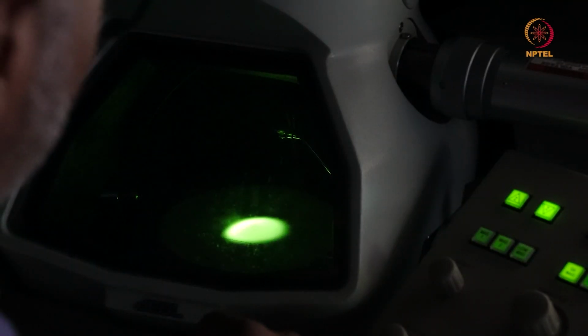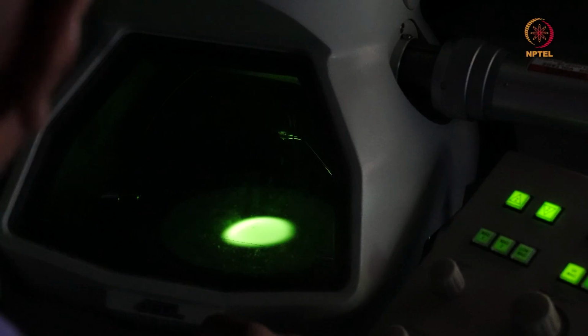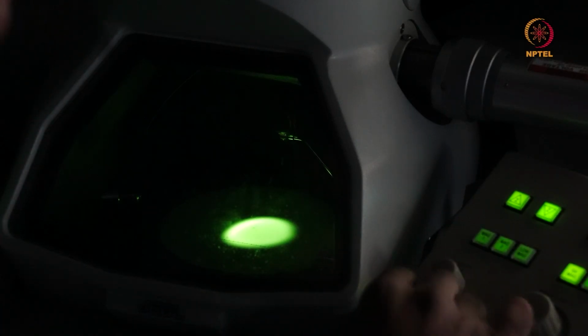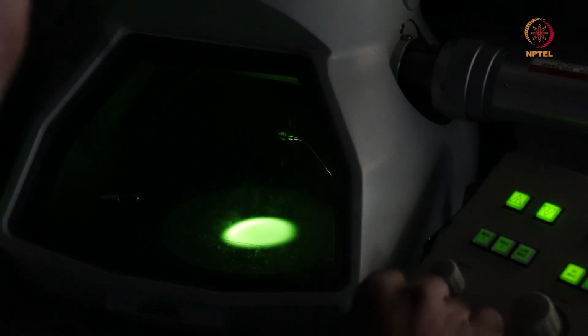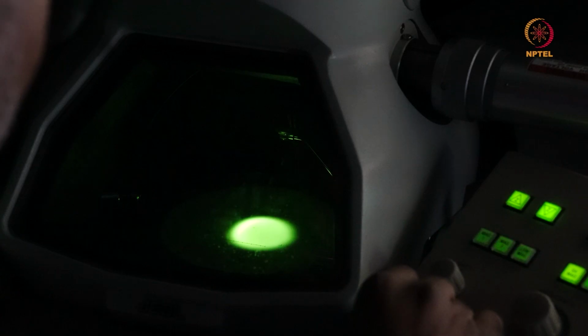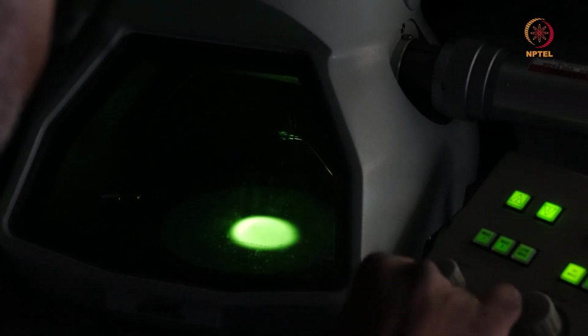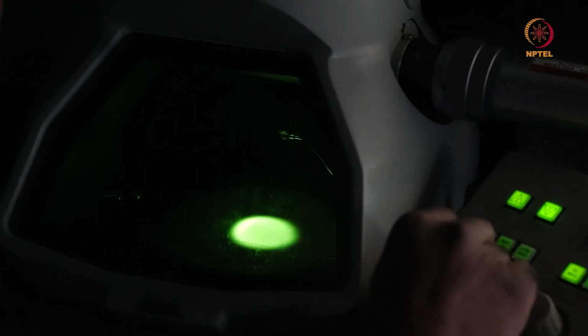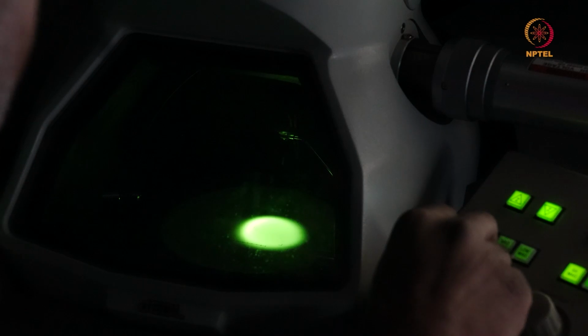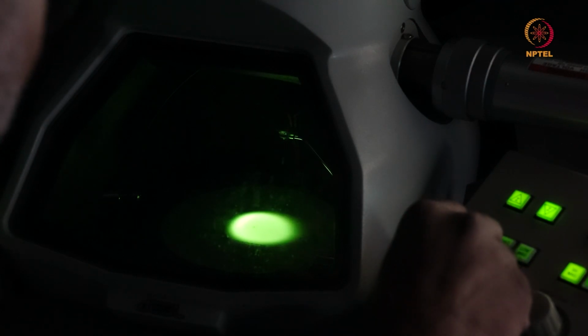Like I was mentioning, this is a lanthanum hexaboride system, so you would not have it properly circular and sharp as you see with the FEG system.